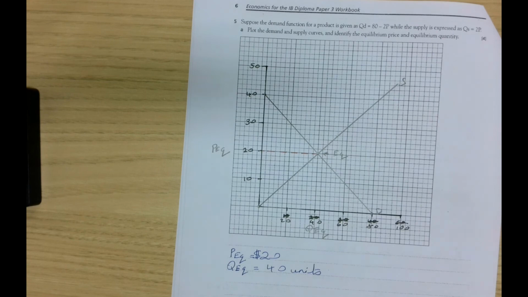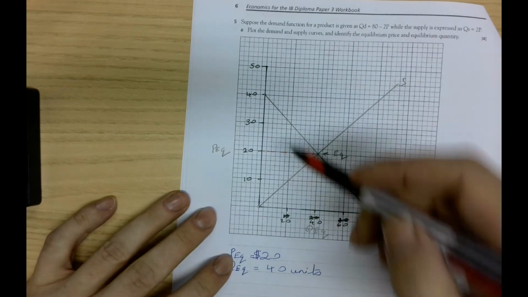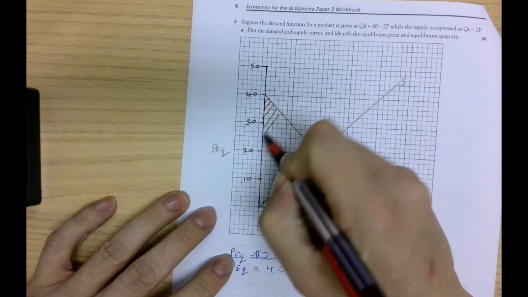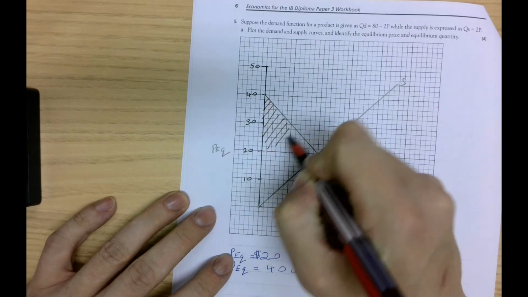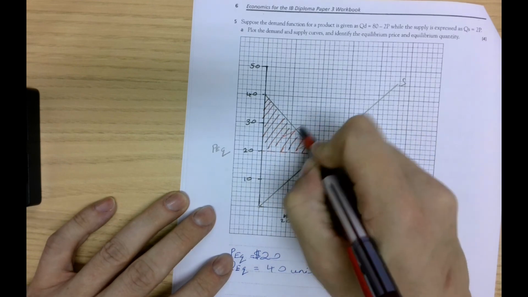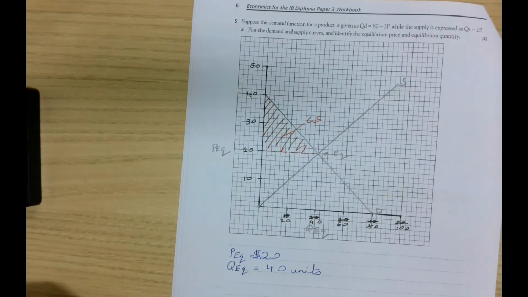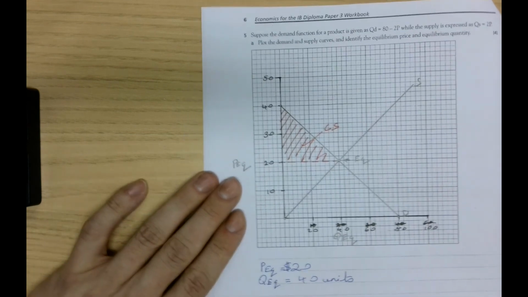And now what we have here is this whole area in red here is what's called consumer surplus. CS, consumer surplus, okay? So, how do we calculate the area of a triangle? Well, it's half the base times the height.